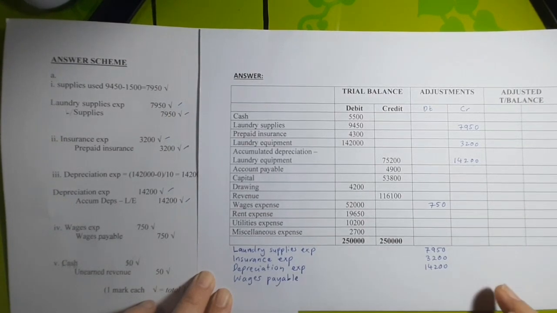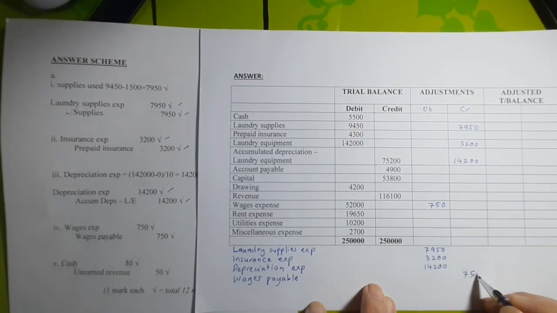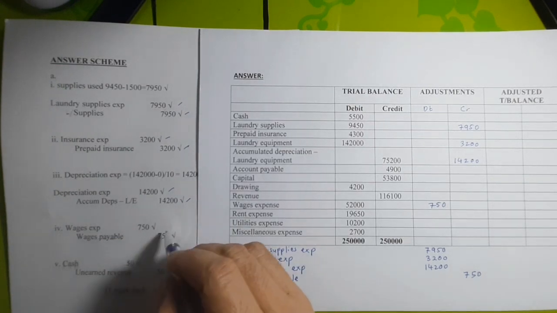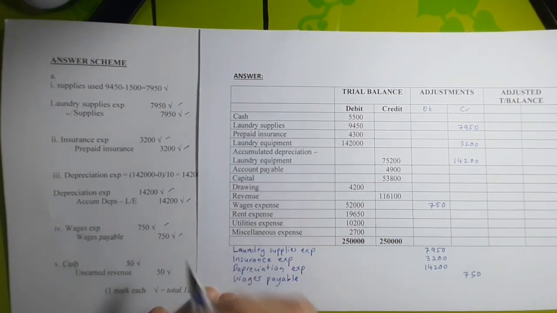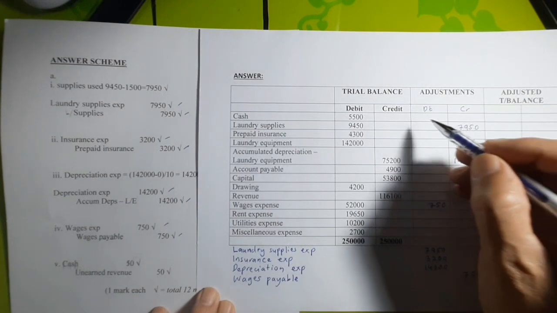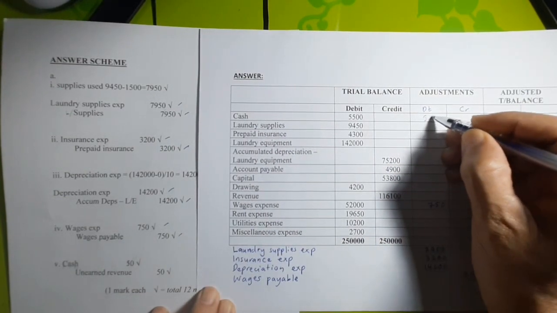Wages payable credit 750. Credit 750. And then, okay, you have done this too. The next adjustment is debit cash 50. So you already have the account cash. This is account cash debit 50.